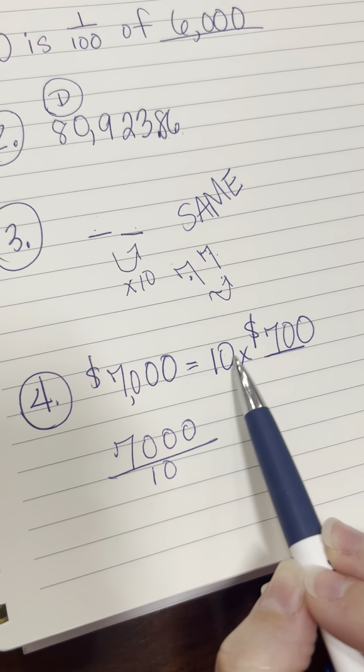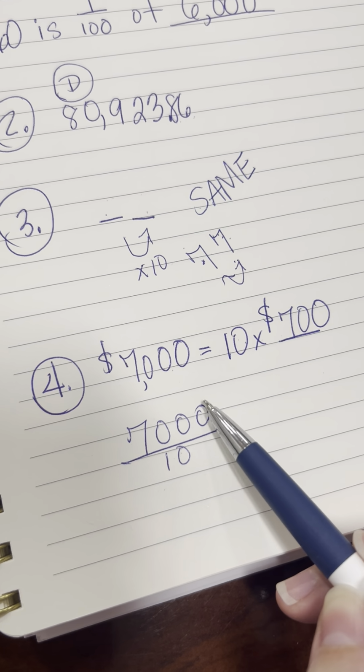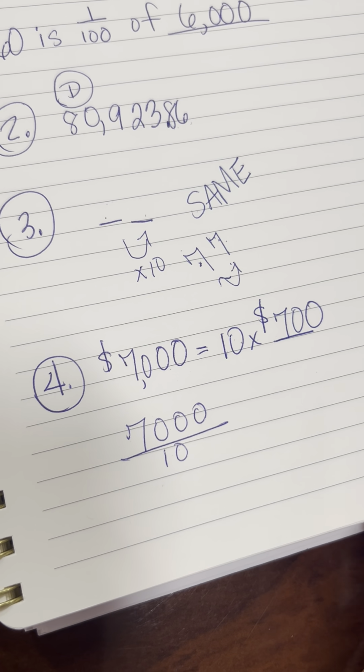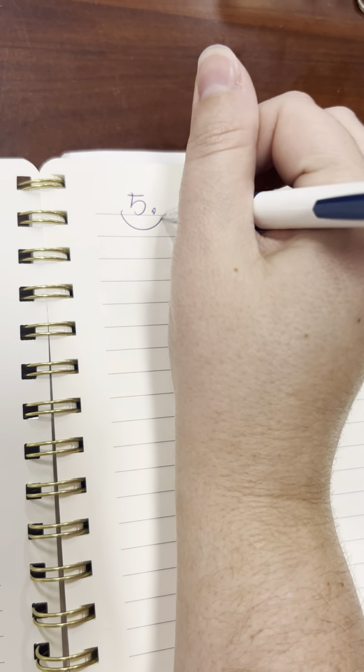So if I multiply this, I get this. Okay, if we divide by 10, we take a 0 off. If we multiply, we add it on. All right, okay. Okay, moving on to number 5.